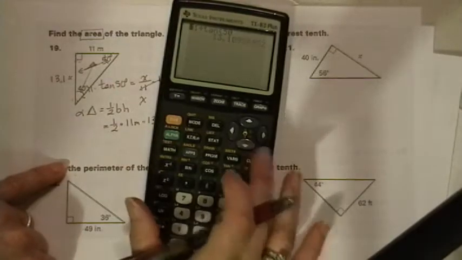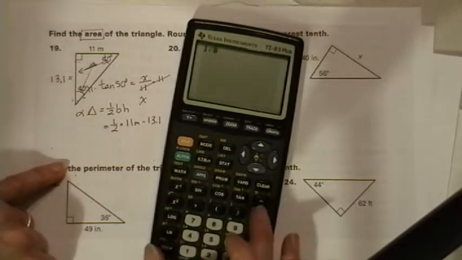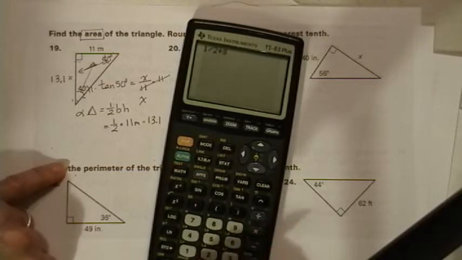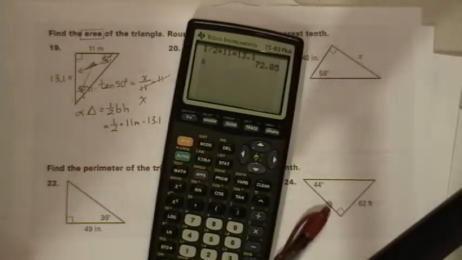Okay, so you can key this in lots of ways. You can say 1/2 times the base times the height. And then just in my head, I'm going to say that's going to be about 66-ish so that I can tell if I'm in the right ballpark.